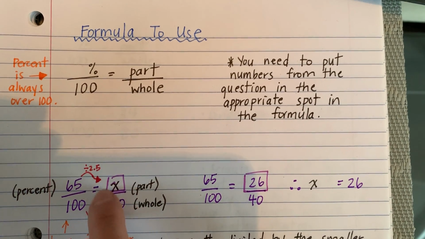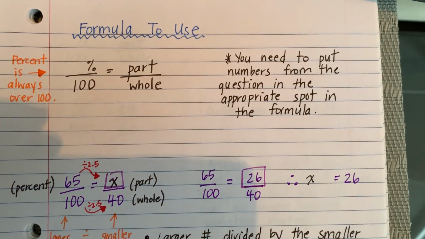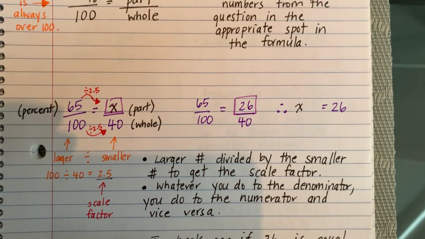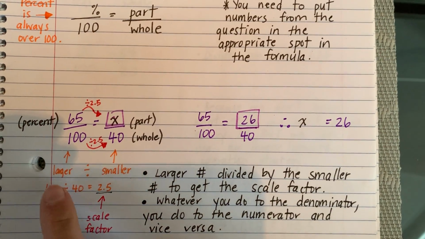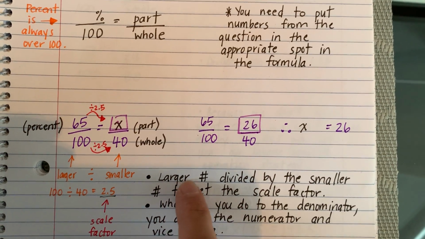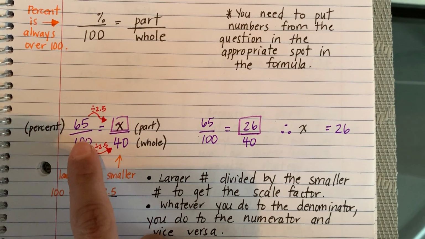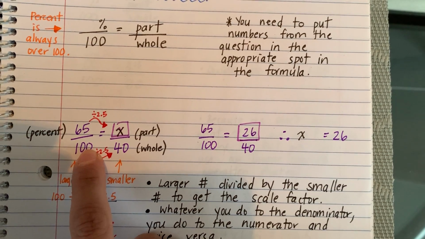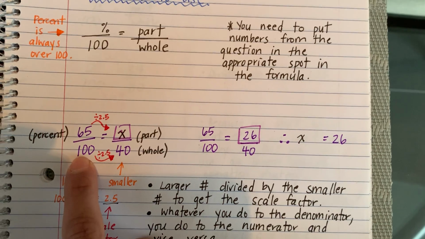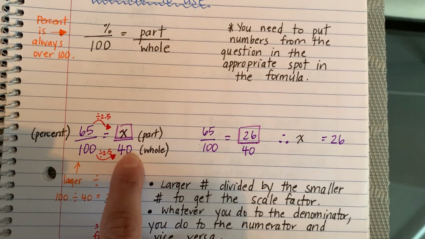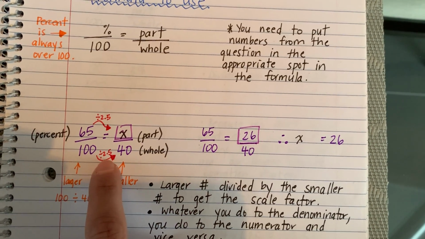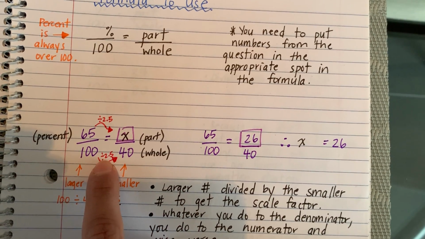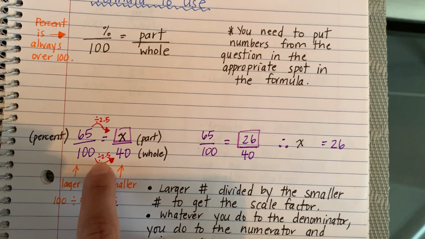Now, in order to find that missing variable, the partial amount, you're pretty much going to use the same formula throughout. So pay attention here. I just wrote your larger number divided by your smaller number. So obviously I'm going to look at my denominator in this case, because I have a number on the left side and the right side. I'm going to take my larger number, 100, and divide by 40, and that's going to give me 2.5. That is how I got from 100 to 40, by dividing by 2.5. So that is my scale factor.